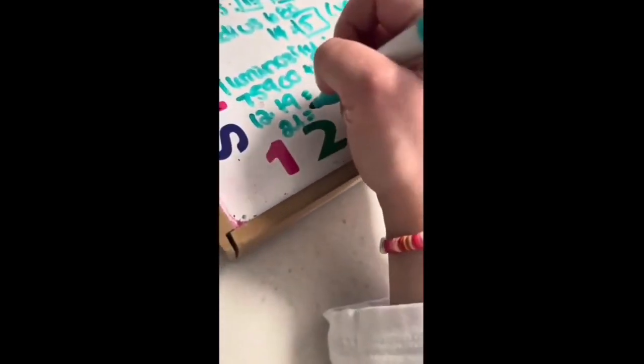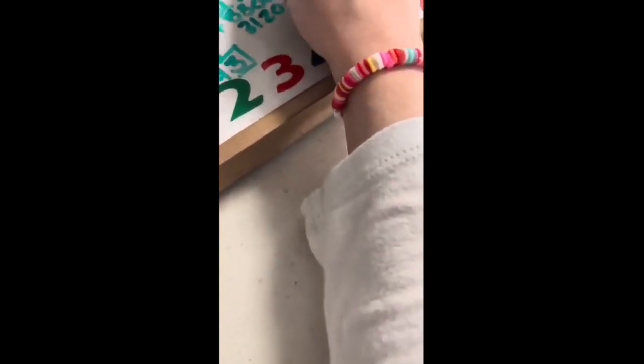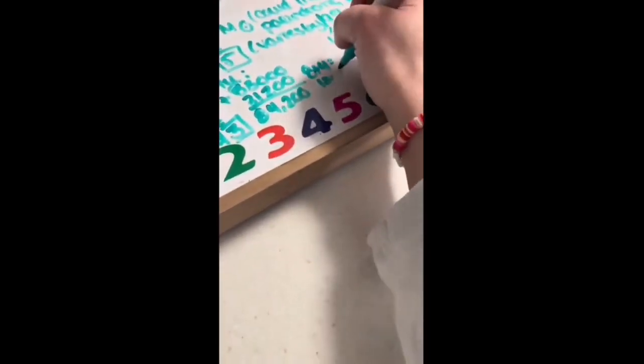A 21 broken down, 2 plus 1 equals 3. And then we have this 53,000, and we also have a 31,200 within this luminosity equation. So when we add that, 84,200, and 8 plus a 4 equals a 12, and a 1 plus 2 equals a 3.